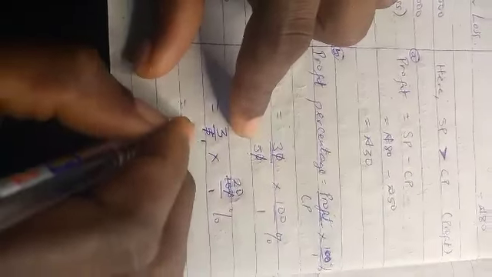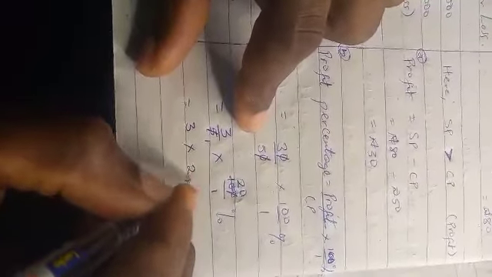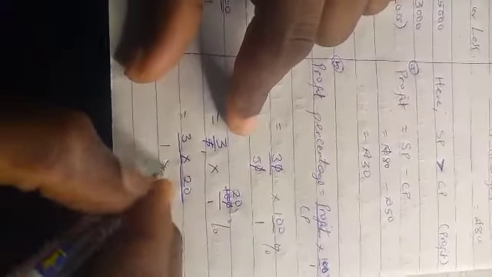So you have 3 left, multiplied by 20. The two numerators multiply each other, all over 1 times 1. At the end of the day, you have 3 times 20, which gives you 60%. So the profit percentage is 60%.